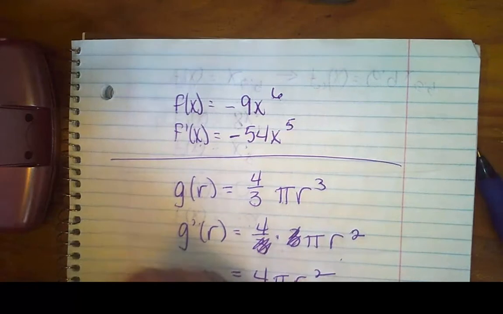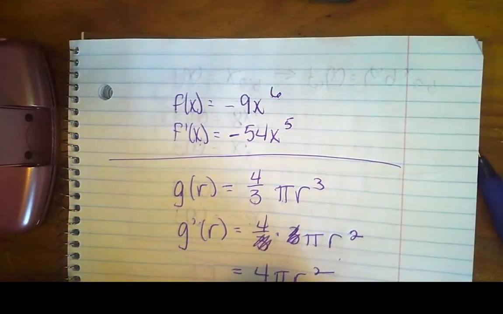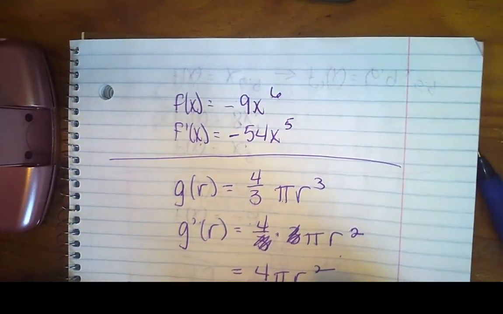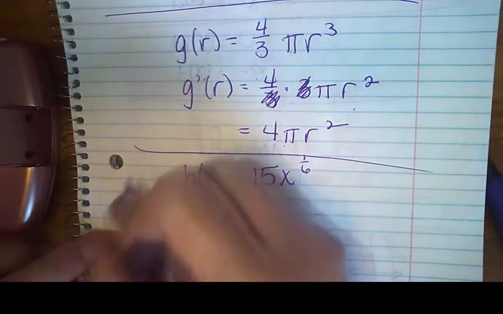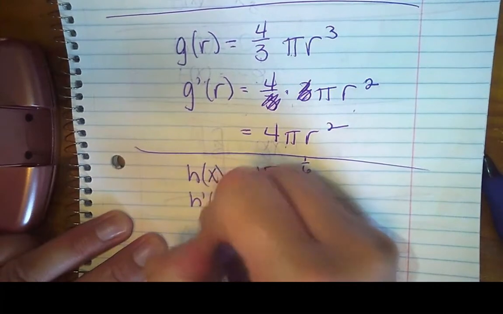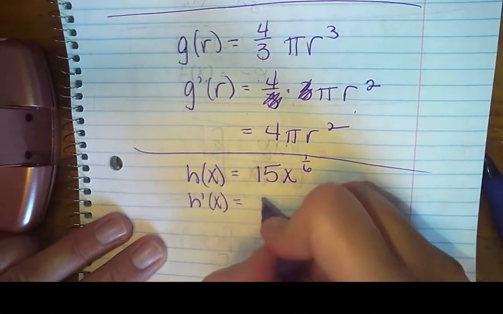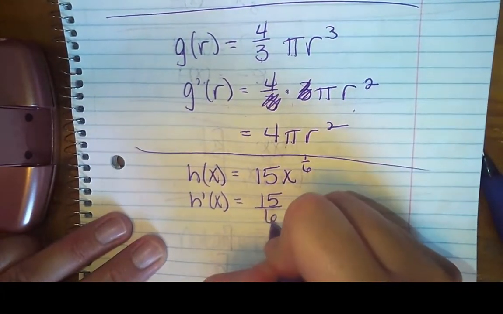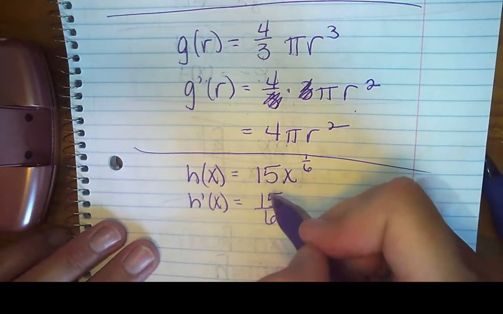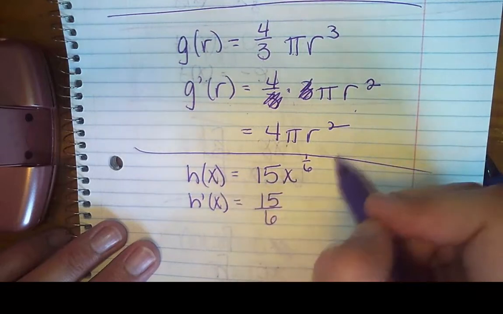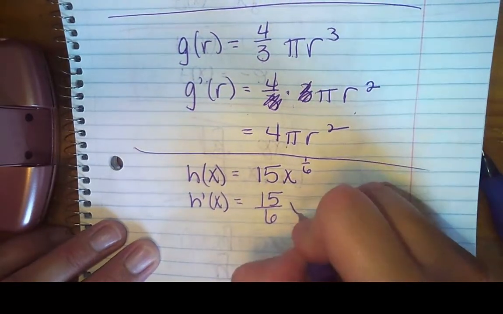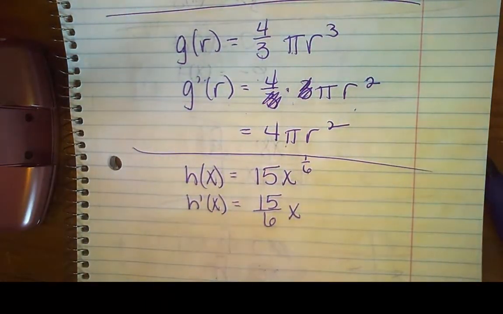So let's do h of x equals 15x to the 1/6 power, and I want to take that thing's derivative. So I'm going to drop my 1/6 out front. Remember that's 15 over 1 times 1/6, so you multiply across the numerators, multiply across the denominators. x to the 1/6 minus 1.